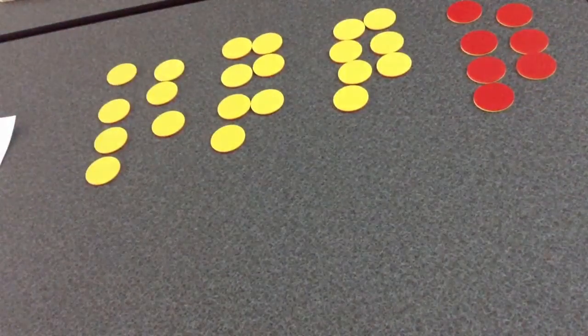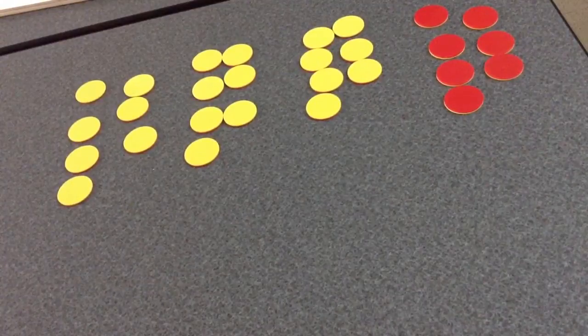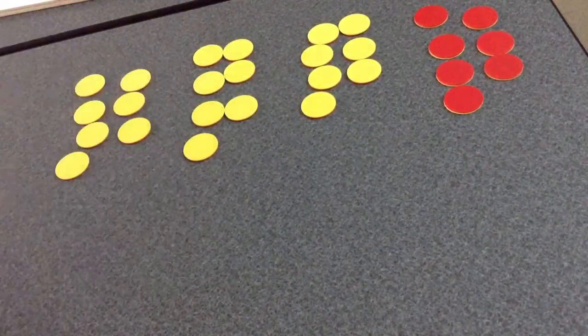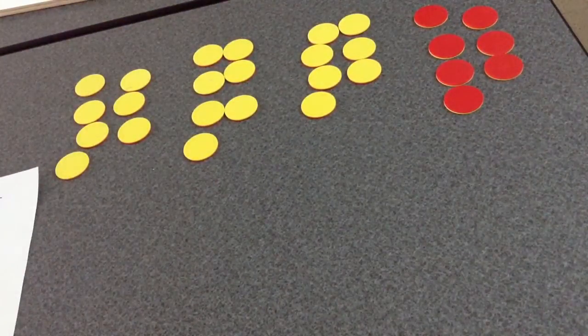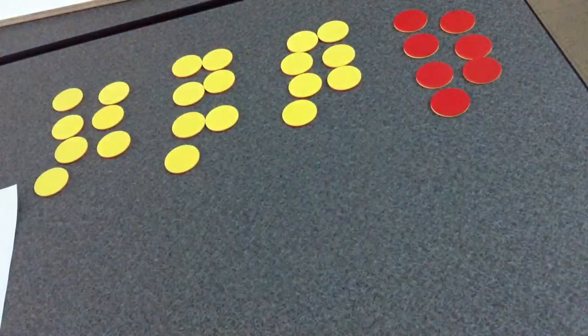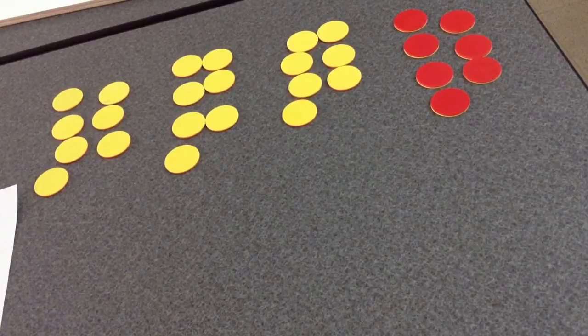Okay, so now we can count and see how many Sam ate in total. So she ate 7, 14, 21. And our word problem asks us how many does she have left. So we can see by our one group that is left unturned that she has 7 Cheetos left over if she ate 3/4 of them.